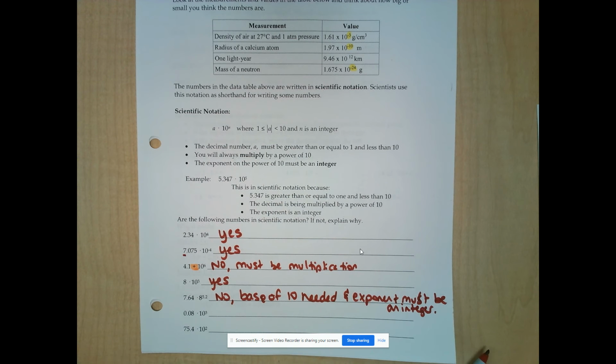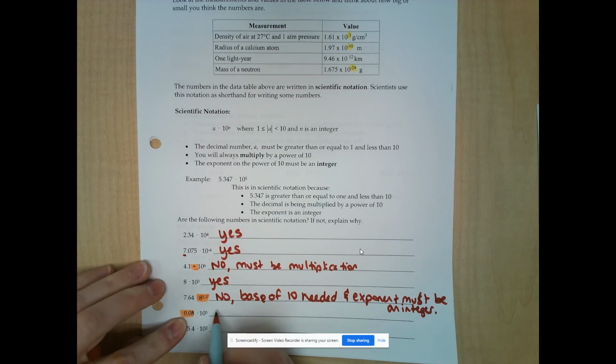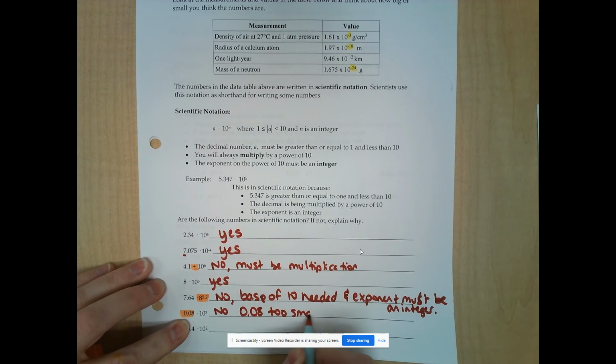And I'll highlight them so you can see. 0.08 times 10 to the third. Well, we've got multiplication and we've got a base 10 with an exponent that is an integer. However, 0.08 is not between 1 and 10. It starts with a 0. It does not have a digit other than 0 in front of the decimal point. So this is a no. We would say 0.08, too small.